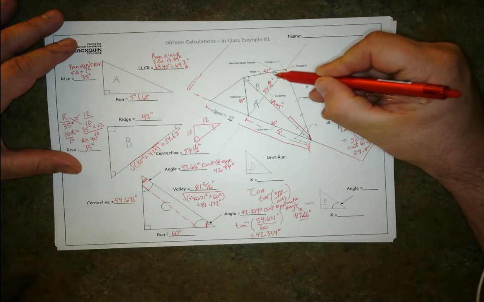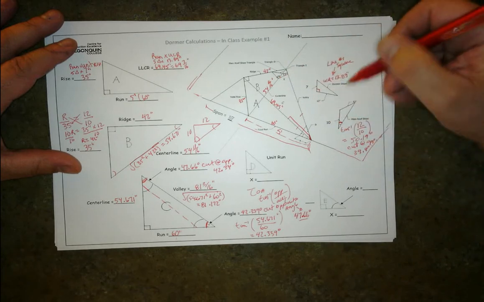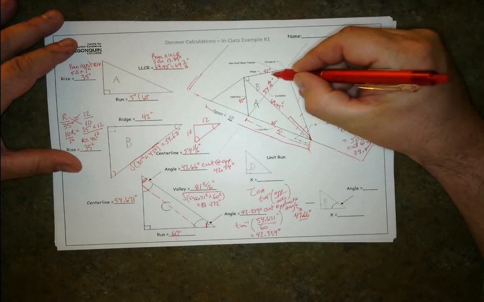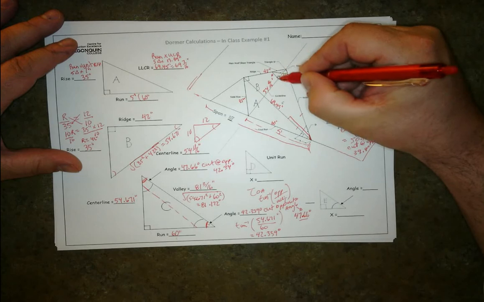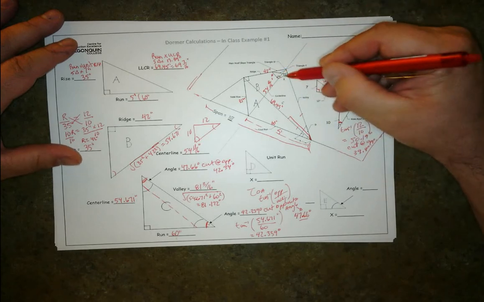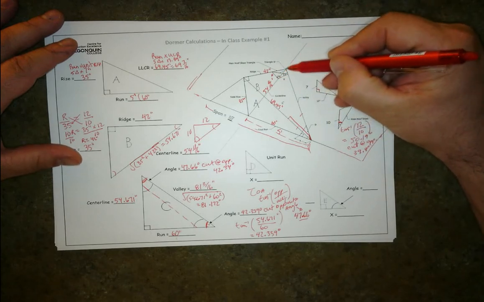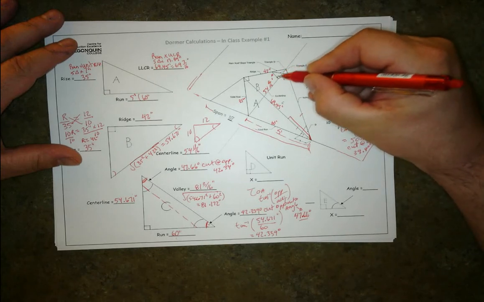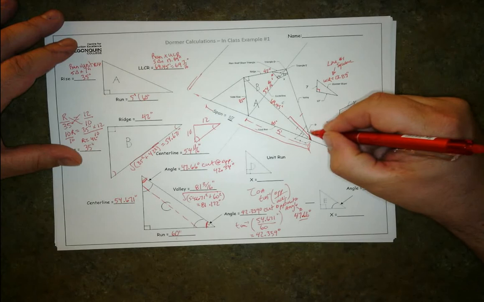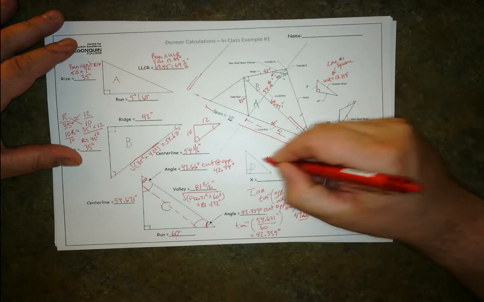This here is going to be the unit rise of the main roof, which is 10. So we're going to have 10 right there. And then basically what ends up happening is that's triangle D. So the hypotenuse of that triangle is 12, so that's the hypotenuse right here. So that's going to be 12 there as well.